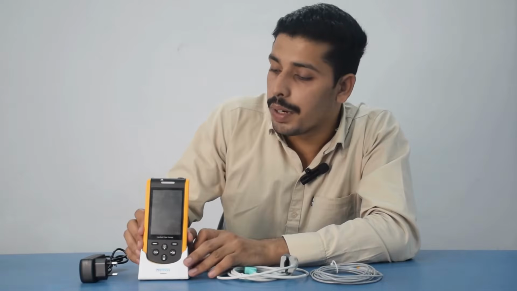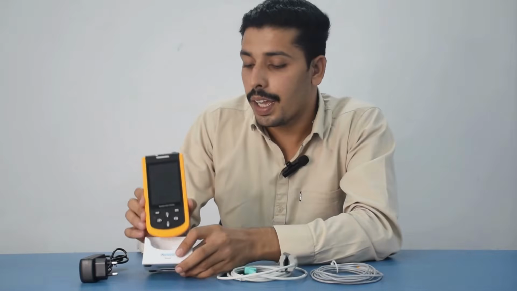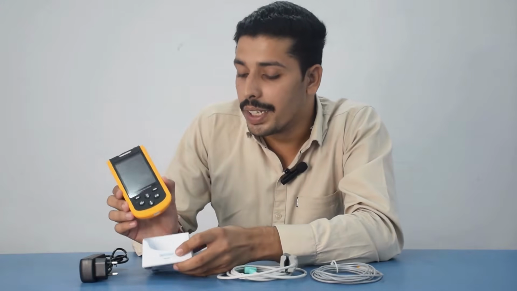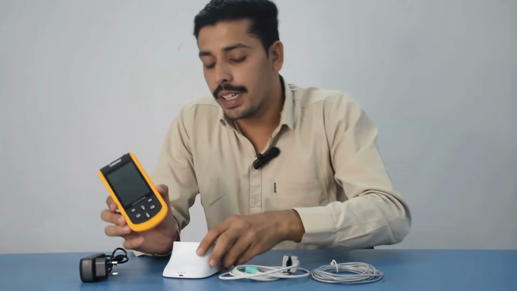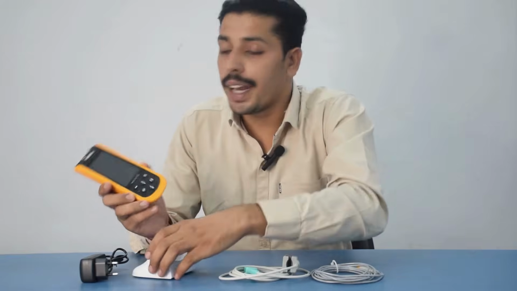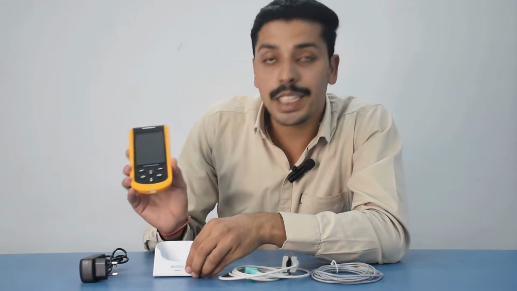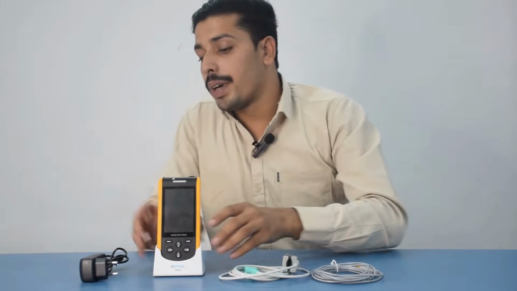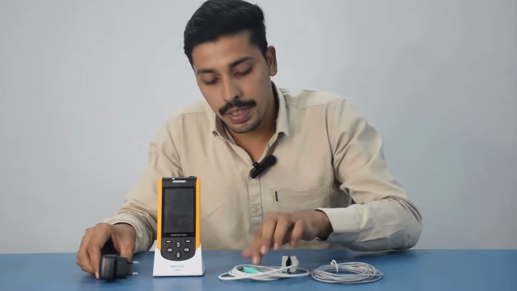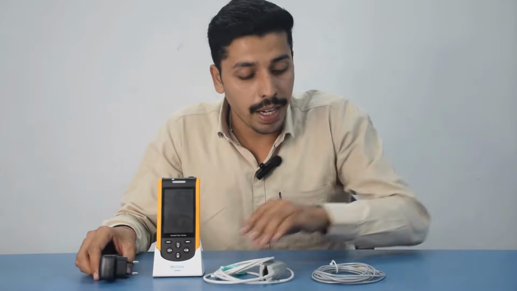So this is our equipment, pulse oximeter. With this equipment, we give a holding charging stand. From the backside, you can see that there is a charging port and it is very handy to use, like a smartphone. With this equipment, we provide one charger, an SpO2 probe and a temperature probe.